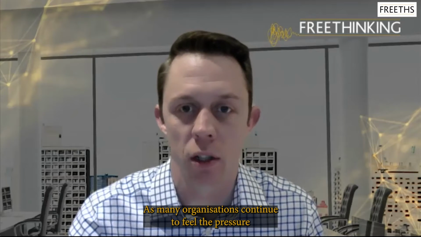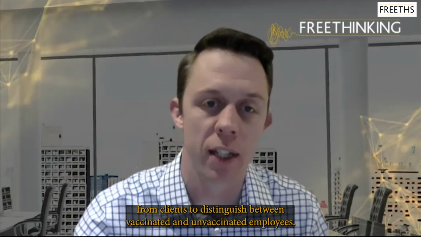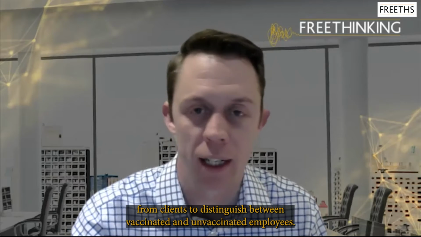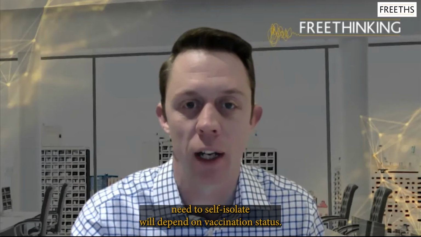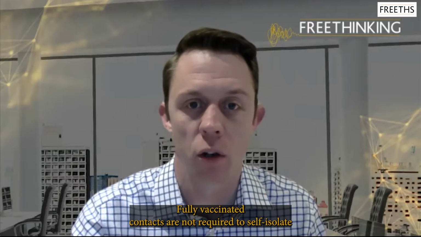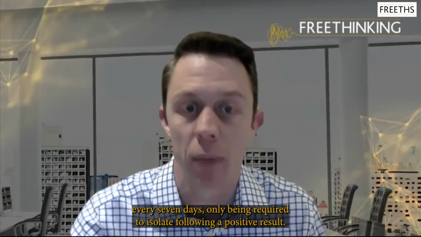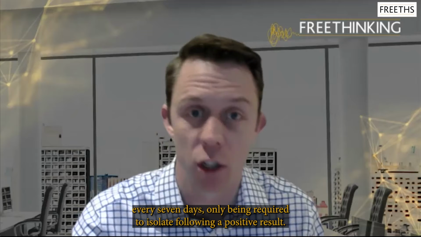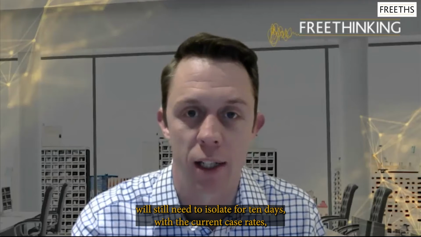As many organisations continue to feel the pressure of COVID-related sickness absences, we are seeing increased desire from clients to distinguish between vaccinated and unvaccinated employees. At the moment, whether close or household contacts need to self-isolate will depend on vaccination status. Fully vaccinated contacts are not required to self-isolate and are instead advised to take a lateral flow test every 7 days, only being required to isolate following a positive result. However, unvaccinated contacts of a positive COVID case will still need to isolate for 10 days.